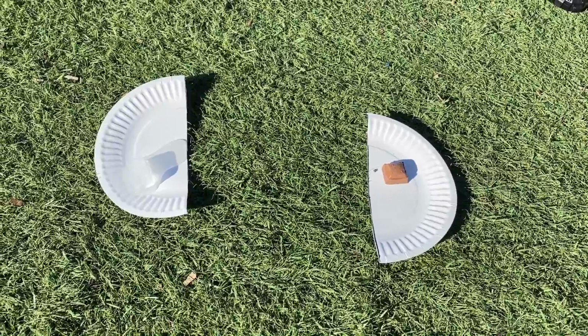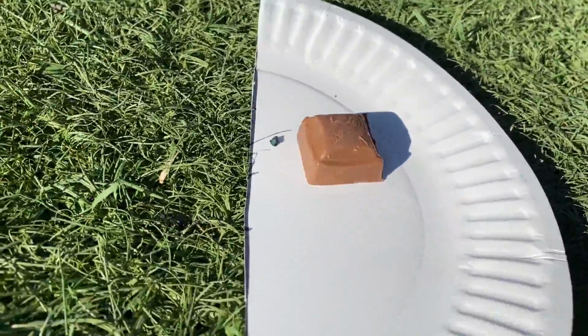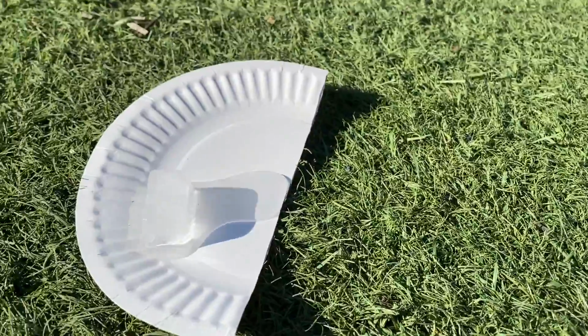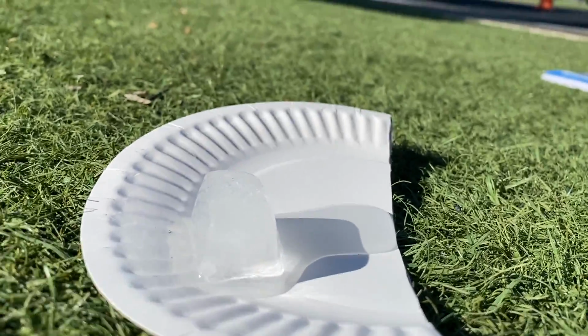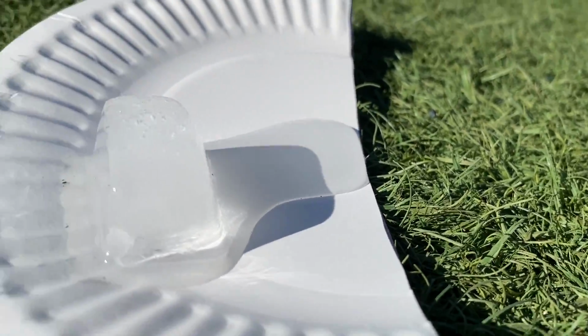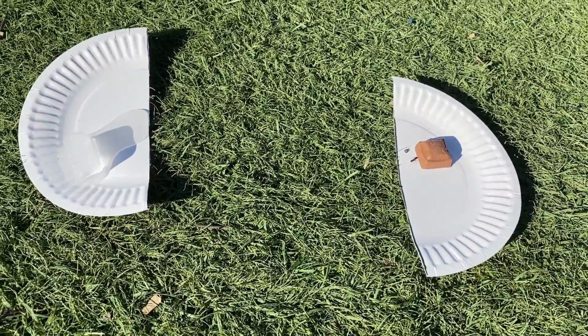This is your 15-minute check-in. Again, chocolate is still the same, but your ice has definitely reduced in size and it's begun to melt off the plate. Write down your observations and do your diagram.